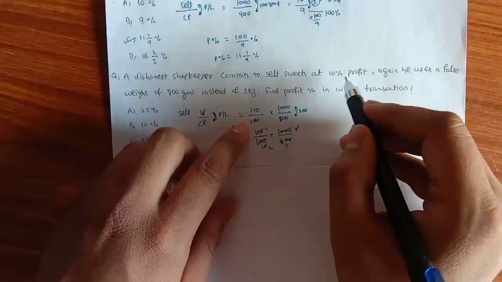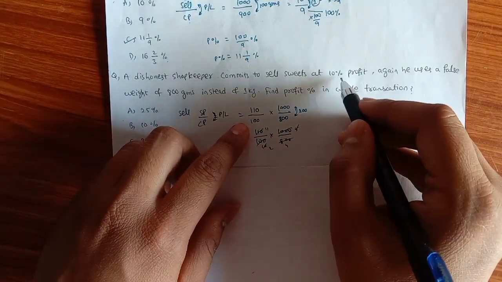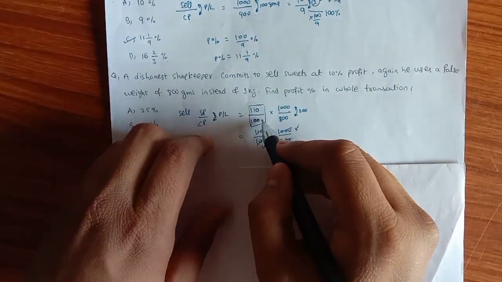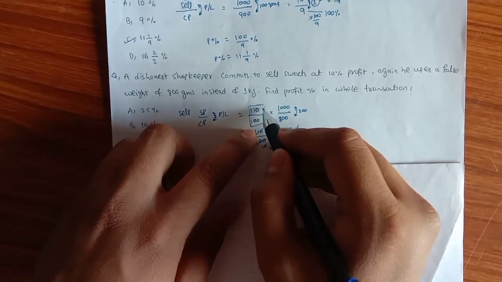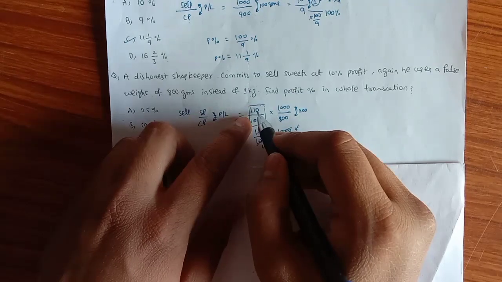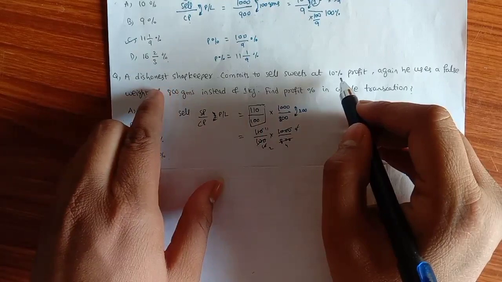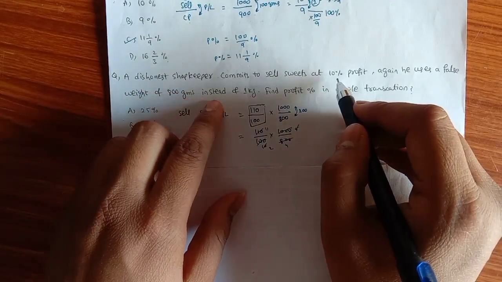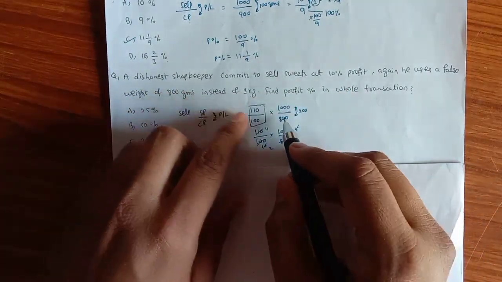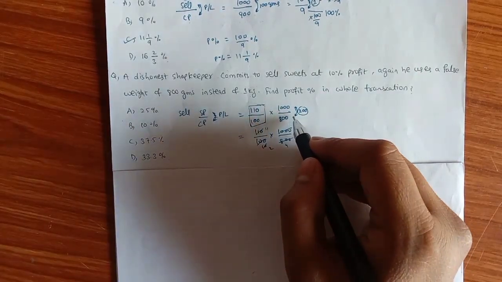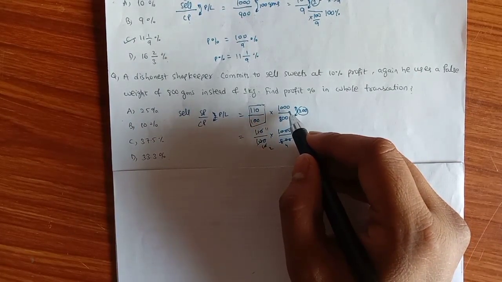He desired to sell at 10% profit, so if the cost price is 100 percent, he needs to sell at 110 percent. Again he uses a false weight of 800 grams instead of 1 kg, meaning the profit is 200 grams. So we write the big number in the numerator.